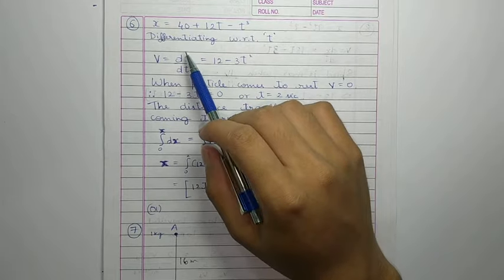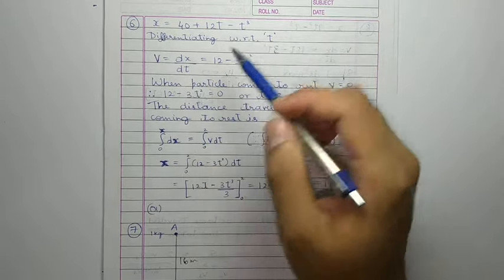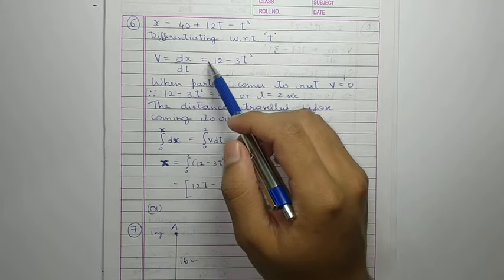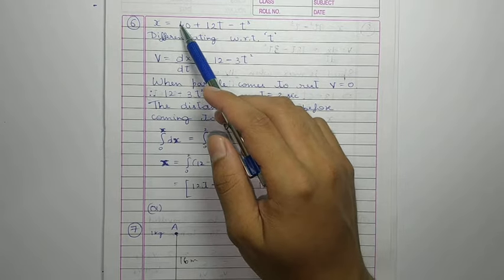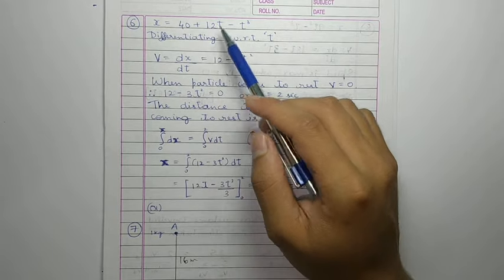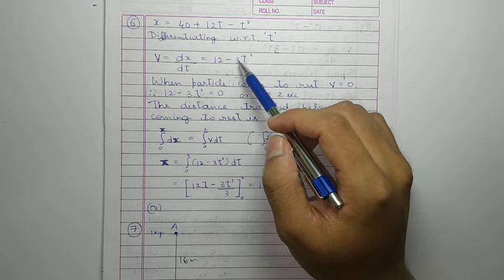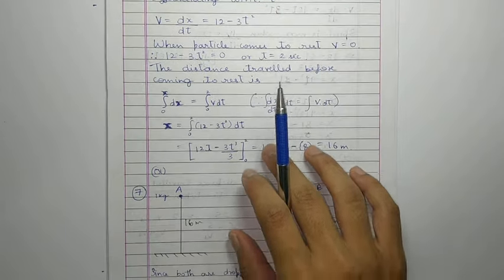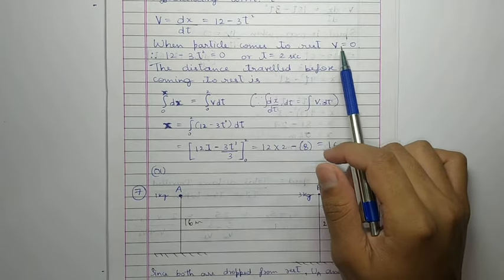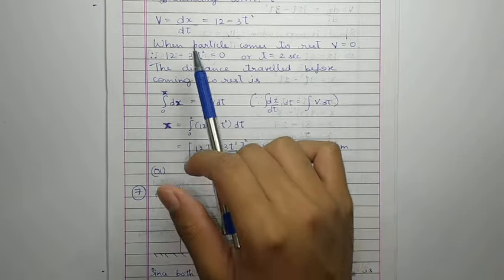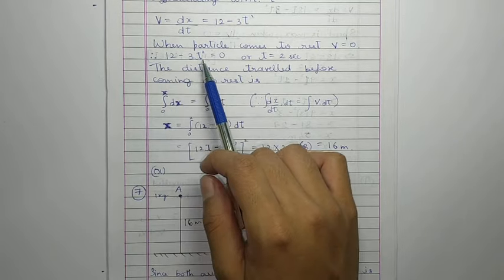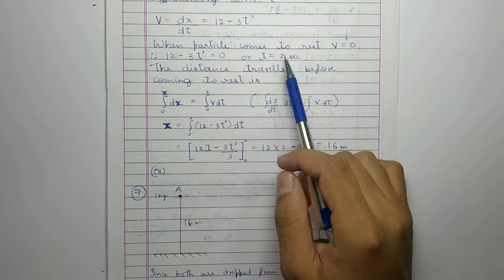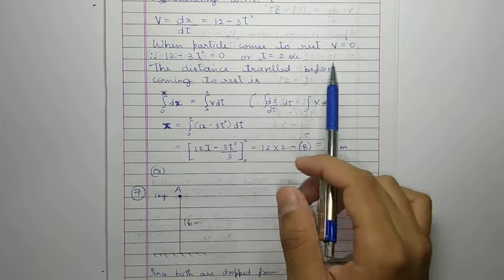If we differentiate x with respect to t, we get v = dx/dt. Differentiation of 40 is 0, a constant, differentiation of 12t is 12, and differentiation of t³ is 3t². When the particle comes to rest, we know that final velocity v = 0. If we substitute this here, we get 12 - 3t² = 0. From there, t = 2 seconds.